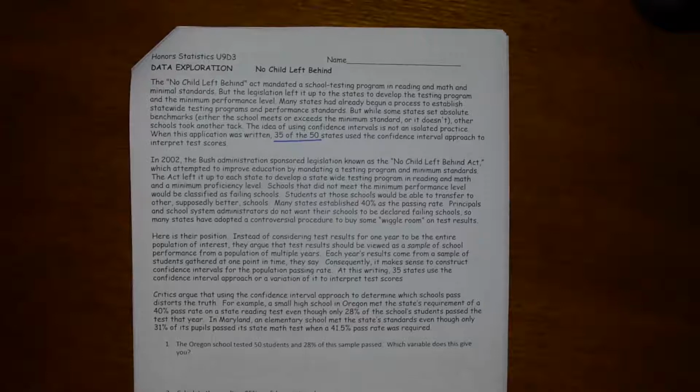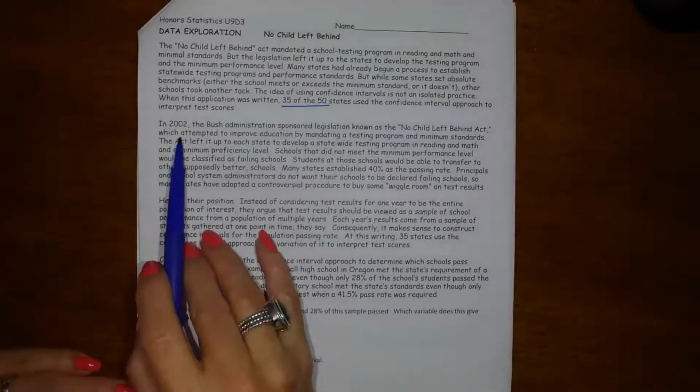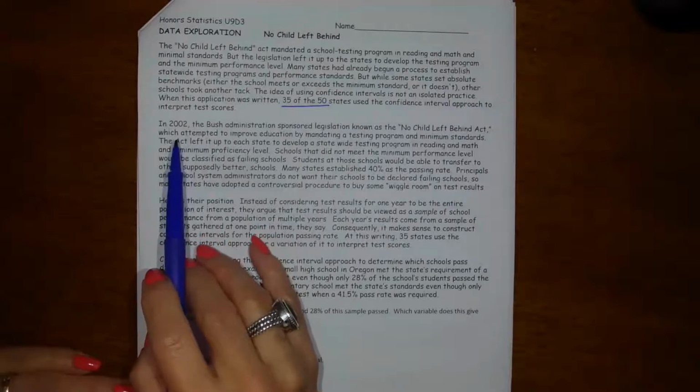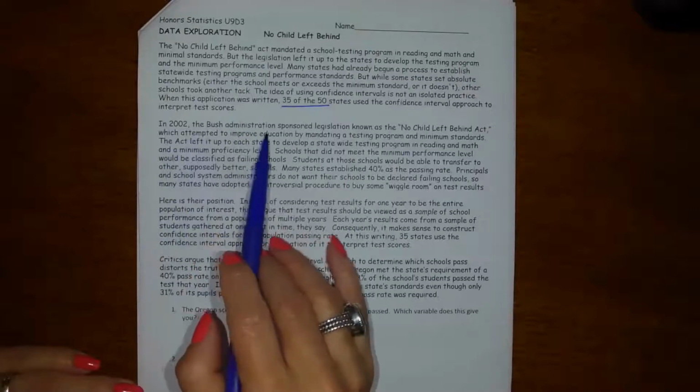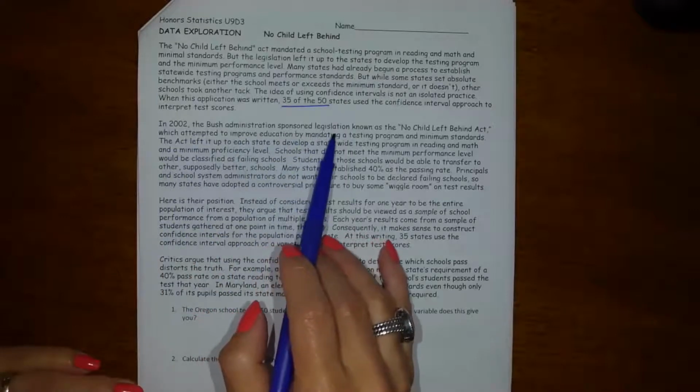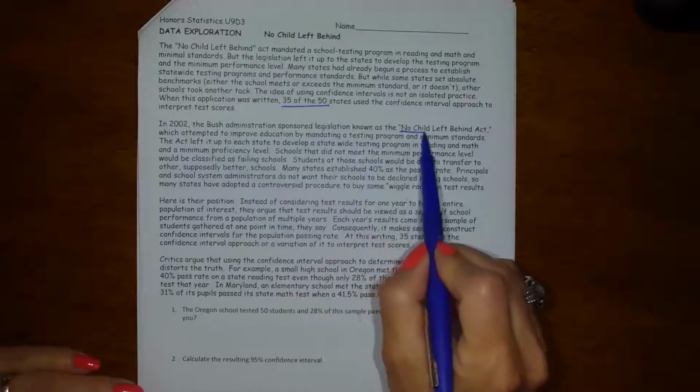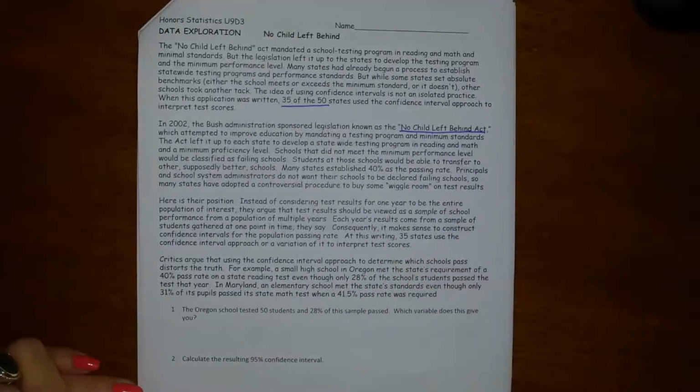So we take a test and we say, okay, Susie, you didn't pass the test. You don't know your math. You have to retake this class, or you have to retake this test. We want to know that kids are okay. In 2002, so y'all were not even born, right? Maybe you were babies. The Bush administration sponsored legislation known as the No Child Left Behind Act.